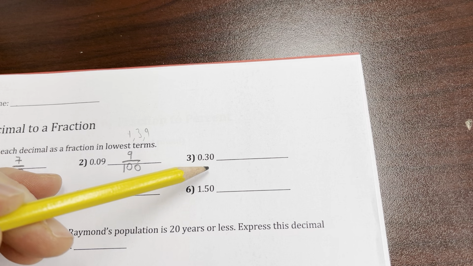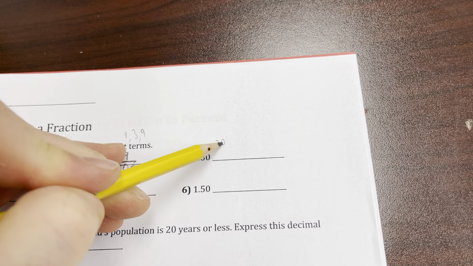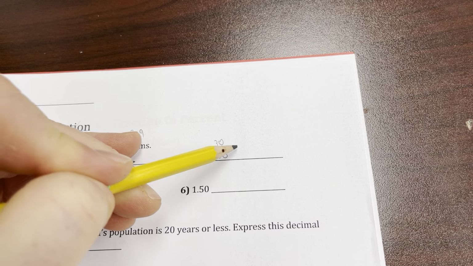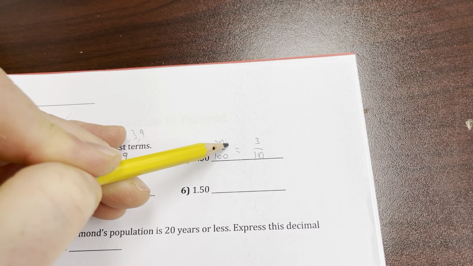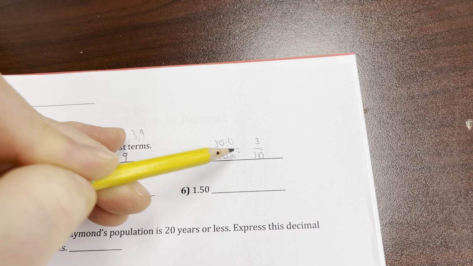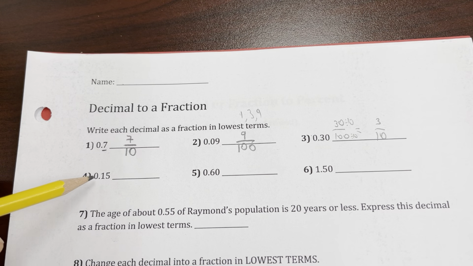0.3 or 3 tenths or 30 hundredths. So you could put 30 over 100, which when I reduce it is going to be the 3 tenths. So I'm going to divide each of these by 10, as that's the greatest common factor, and that gives me 3 over 10.